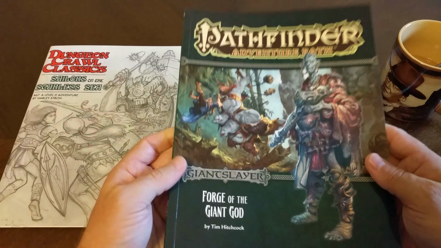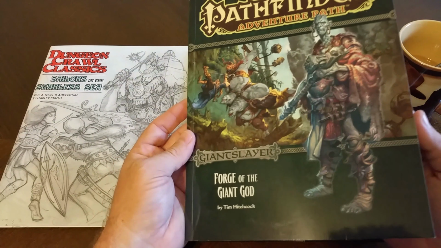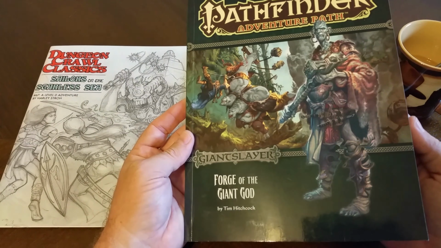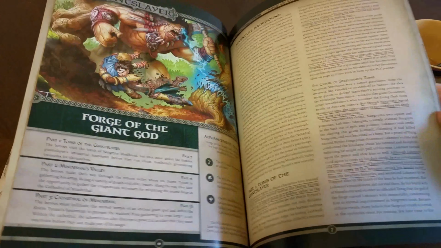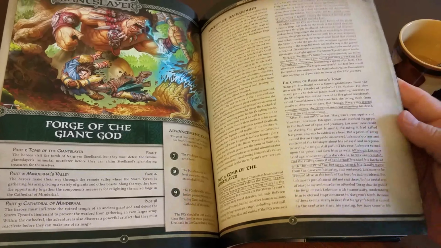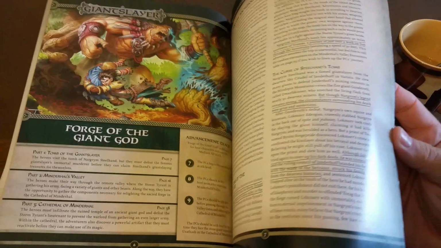Pathfinder. Pathfinder is one of the newer companies that I feel do a really good job of the 5 things. And that's just a quick reference there. As you can see, more highlighting. You always want to read ahead just so you aren't too surprised if something happens that you don't plan on.